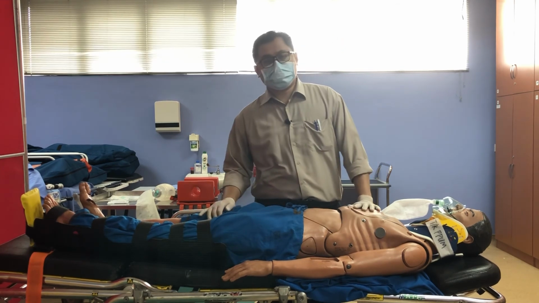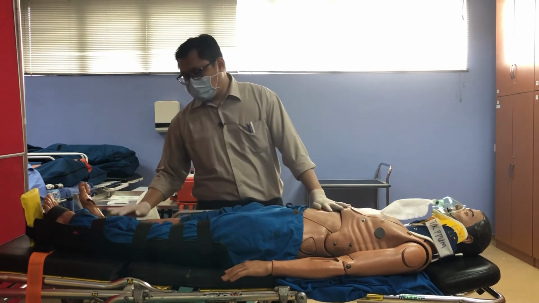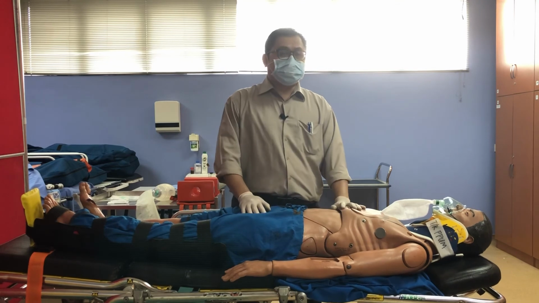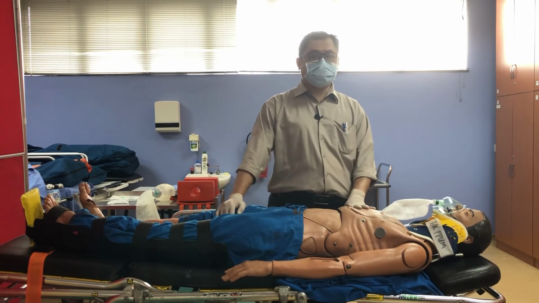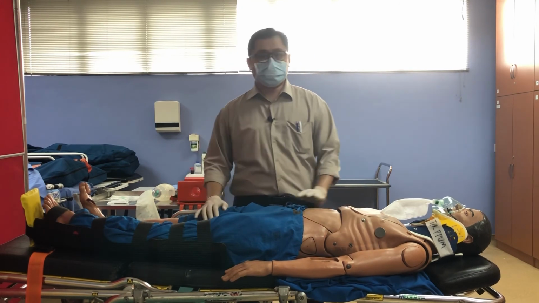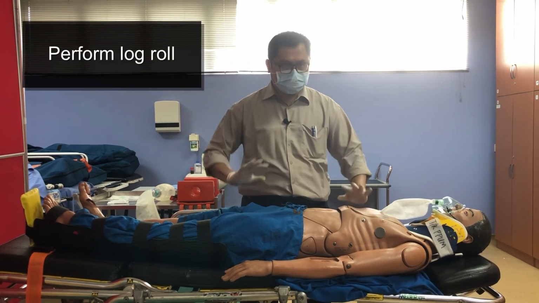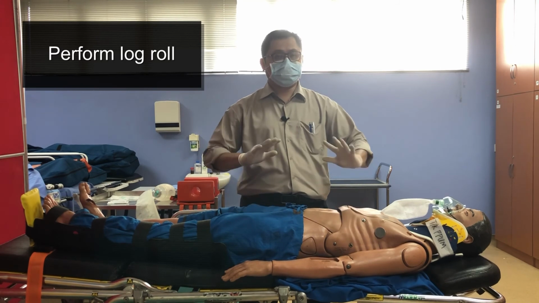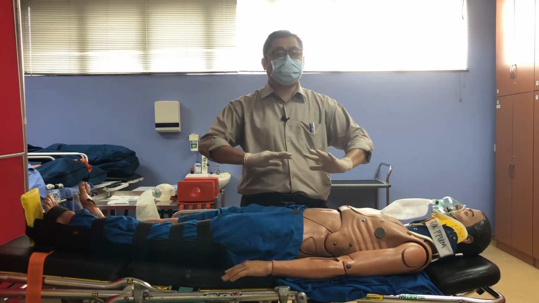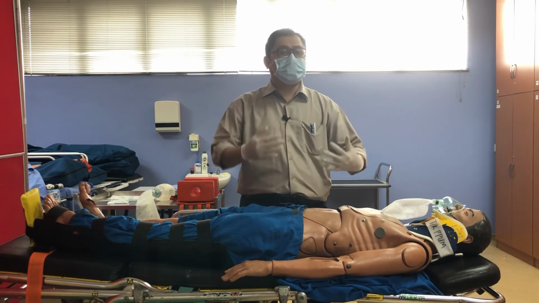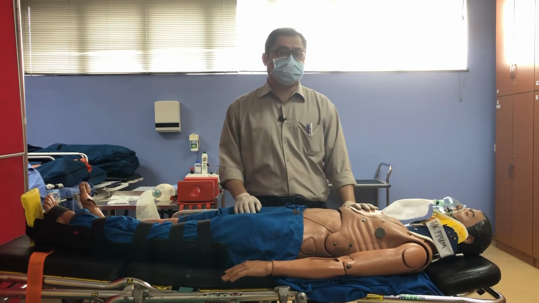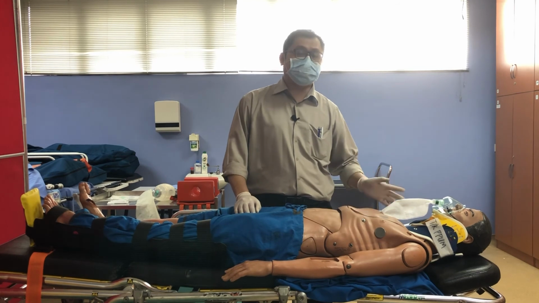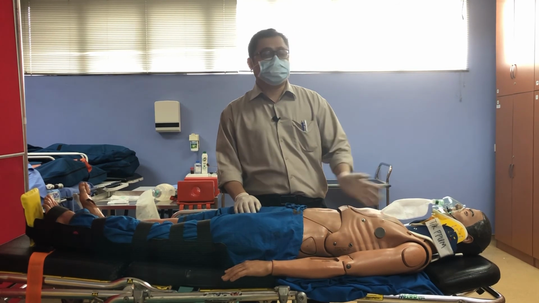Then you need to properly check for any other small injury that you may have missed during your primary ABCD. Including during your exposure, you need to do the log roll. What do we mean by the log roll? You try to lift up the patient on one side, then check behind the patient to see any wound or injury on the back of the patient.